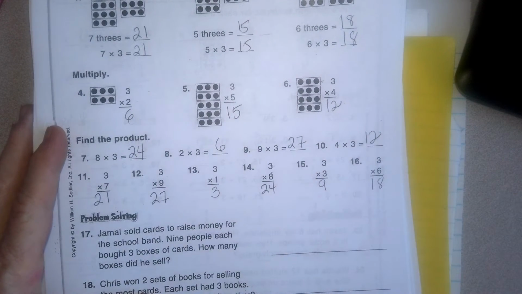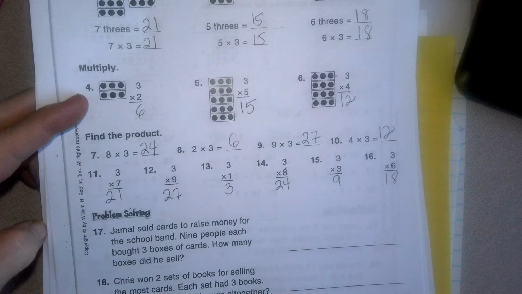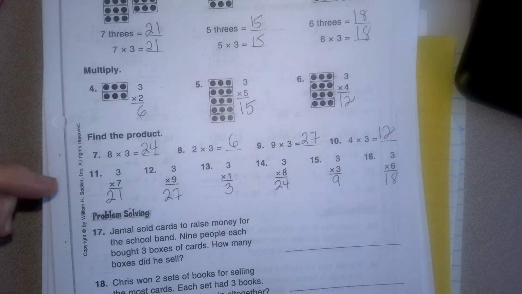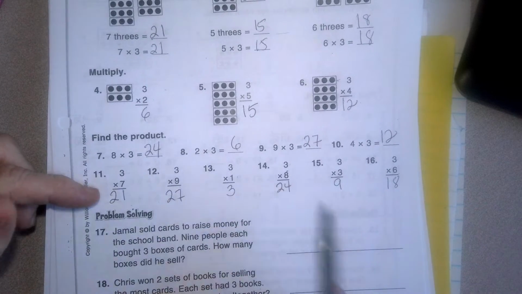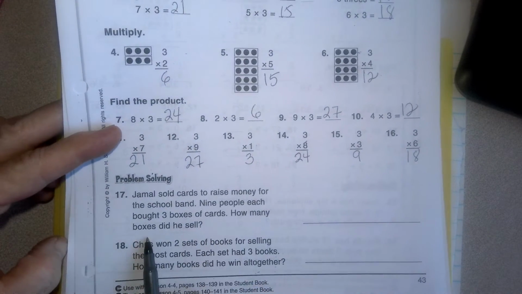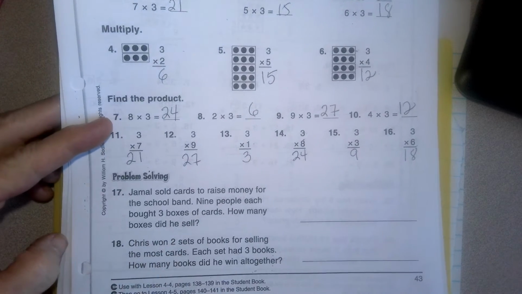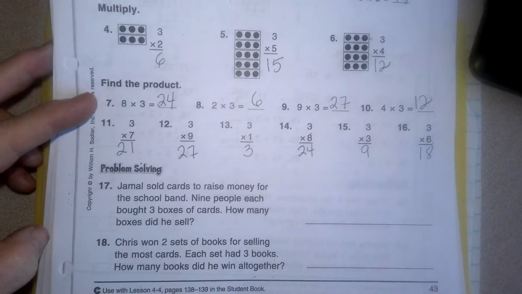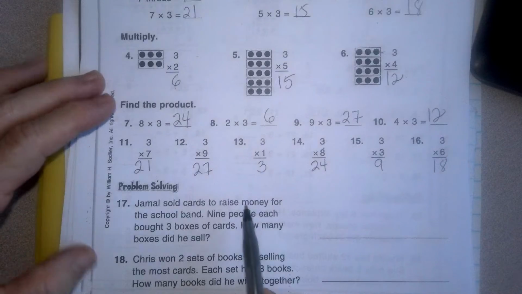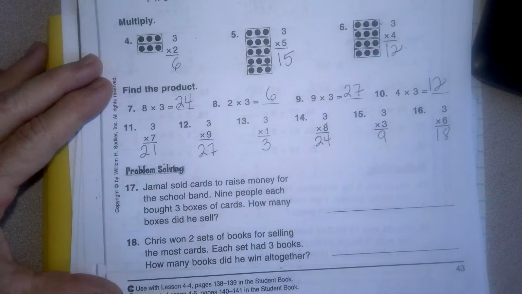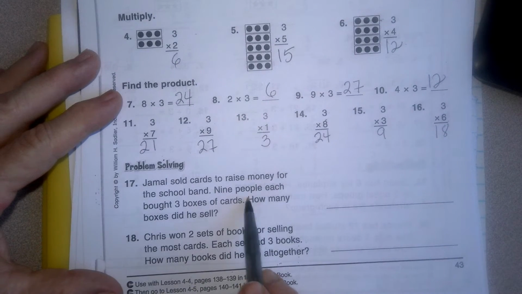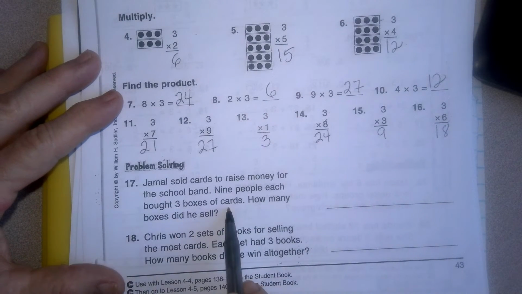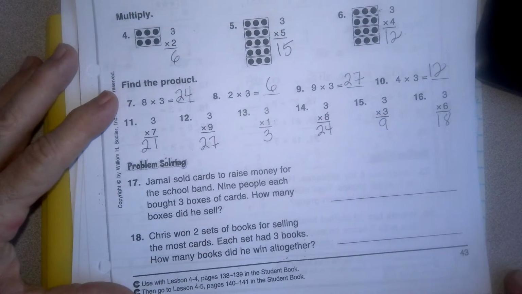Okay. Then, so how many do we have in the 20s? We've got 3 times 7, 3 times 8, and 3 times 9. Those are the 3 that are in the 20s. All right. Then on this one, it says, how many boxes did he sell? So it says, Jamal sold cards to raise money for the school band. 9 people each bought 3 boxes. How many boxes did he sell?